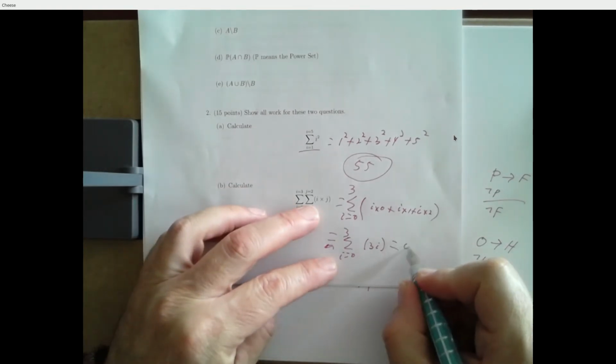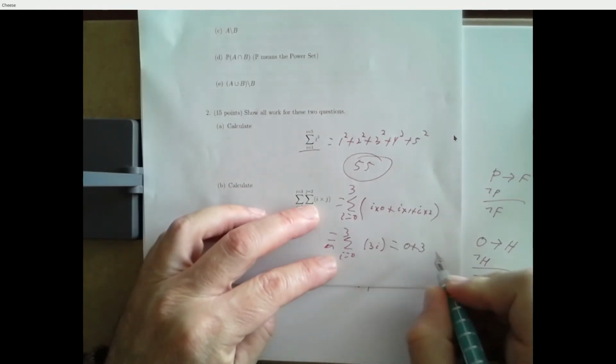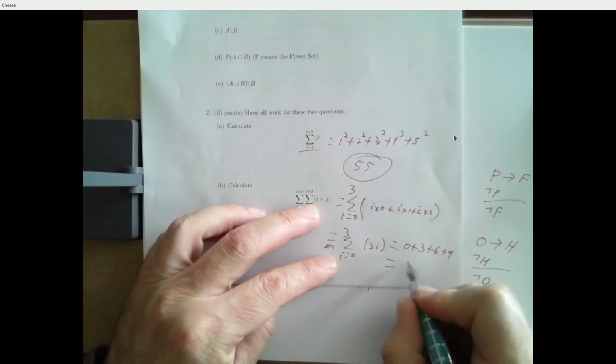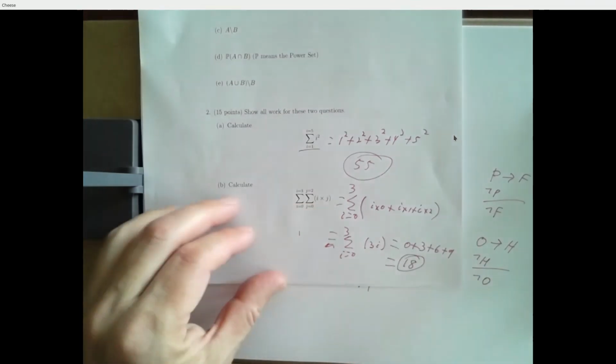So if i is 0, that's 0. If i is 1, it's 3. If it's 2, it's 6. If it's 3, it's 9. So that should just be something like 18.